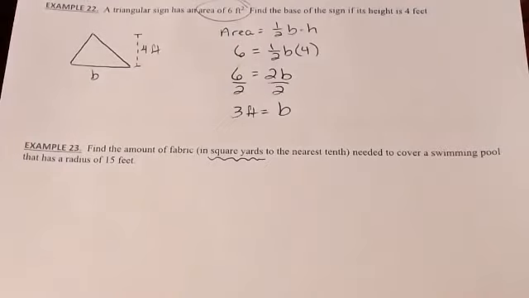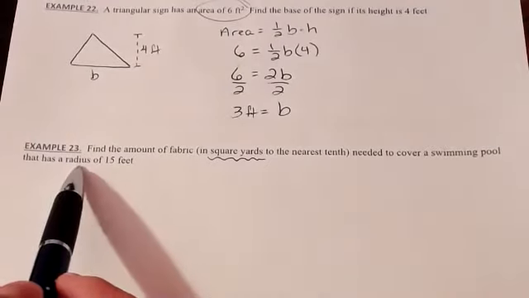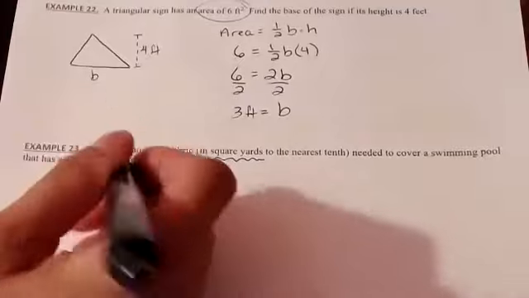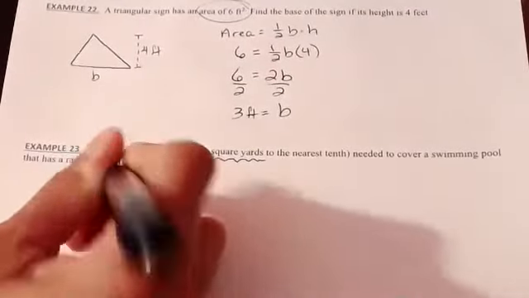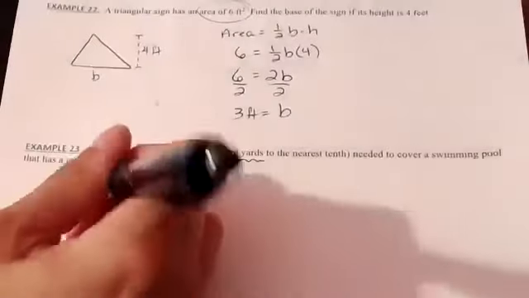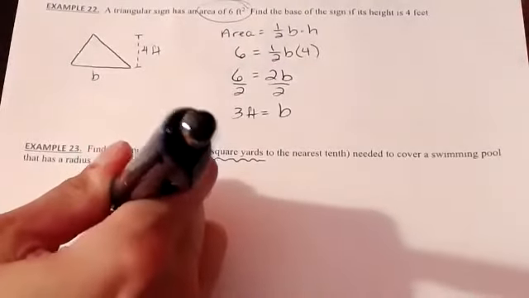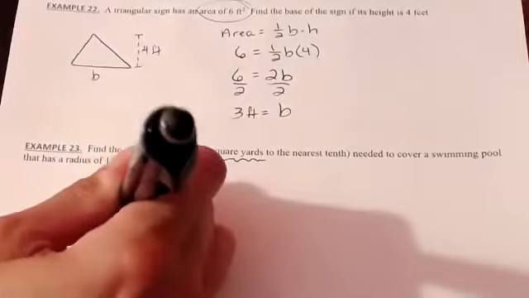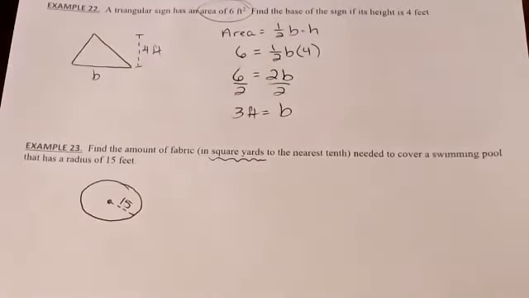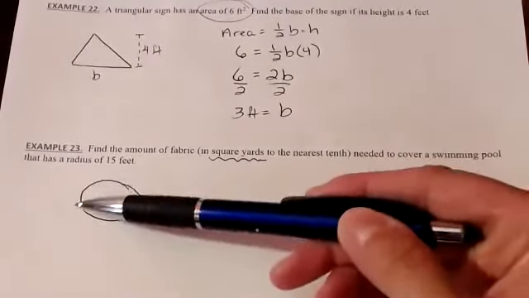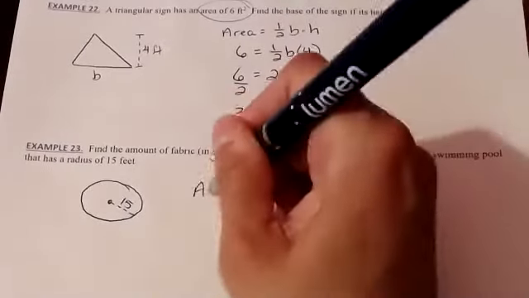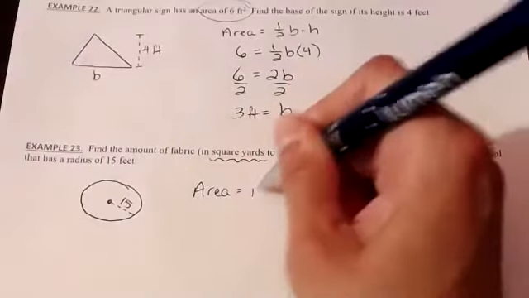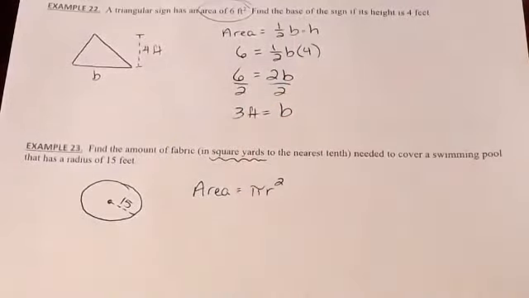So we're covering the swimming pool. It has a radius of 15 feet. Right away, that tells me circular pool. Oh, that's a terrible drawing. Our radius is 15 feet, and we essentially want to know how much coverage we need. So we're just going to go ahead and use the area formula for a circle, which is pi r squared.